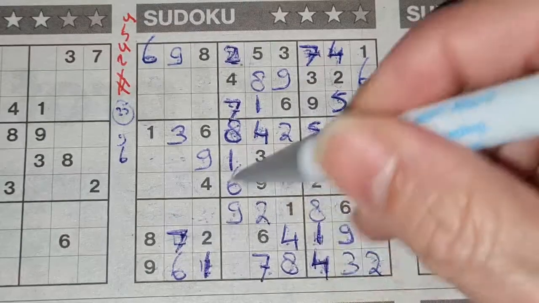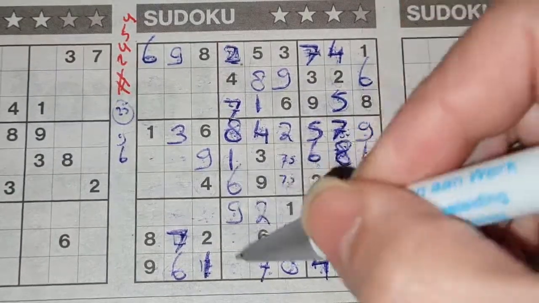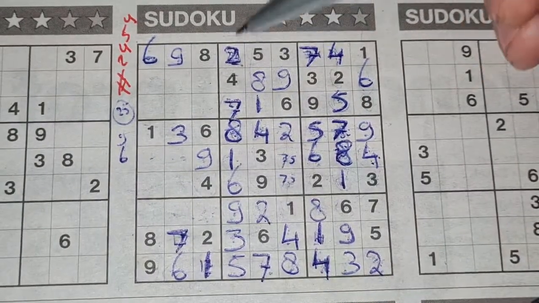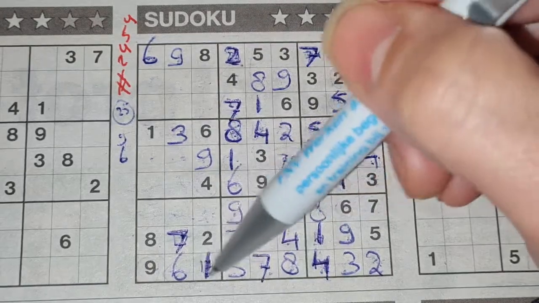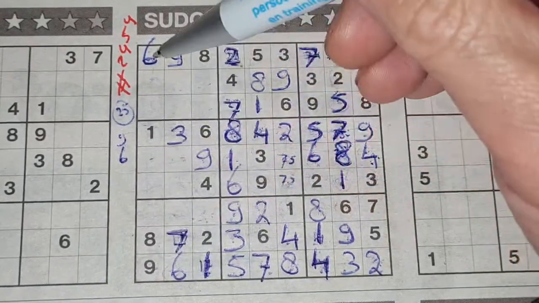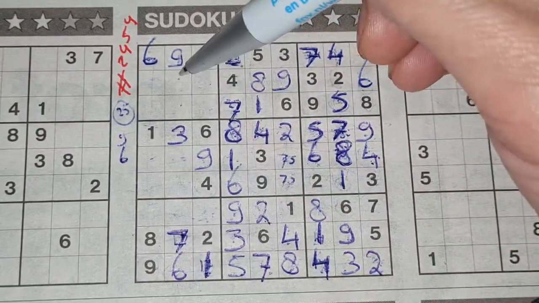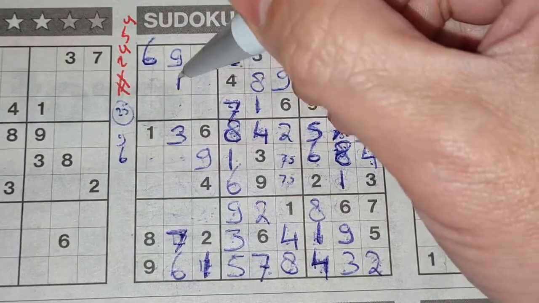2 numbers left in this big square for the numbers 3 and 5. We see here 5, no 5 there, 5 should be here, and 3 goes there. Alright, and now we have a 1 in this column, 1 in that column. So the column between, the second column, the only 2 places for the 1 should be here or there. We see there 1, no 1 there, 1 should be there.